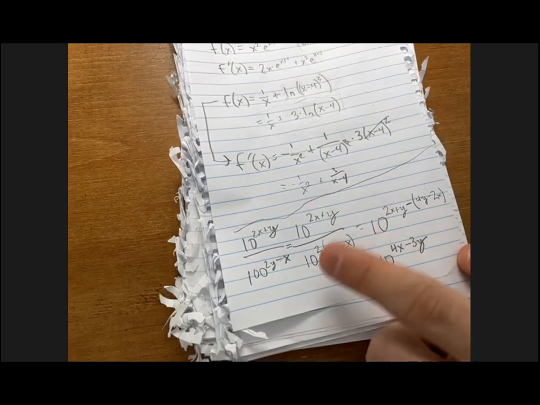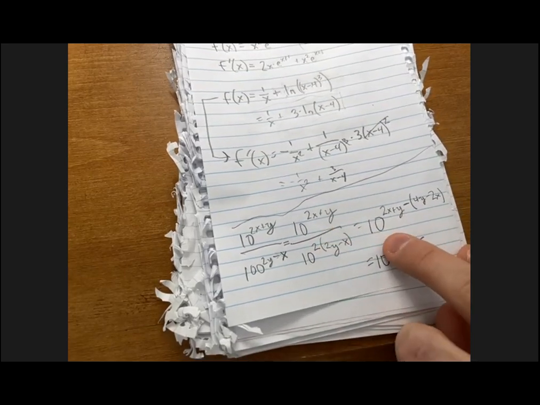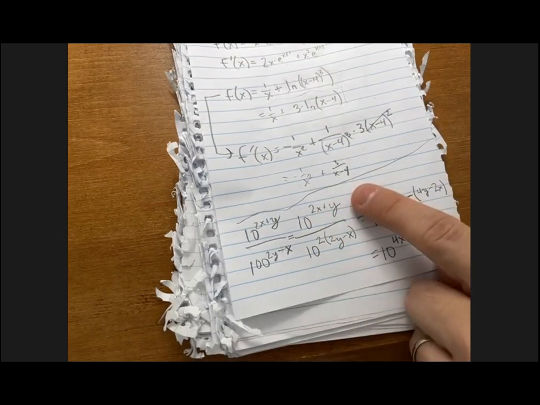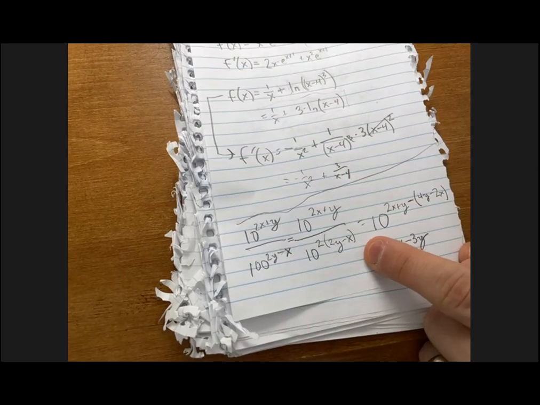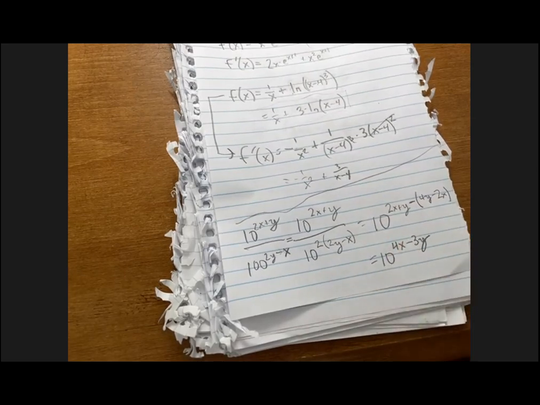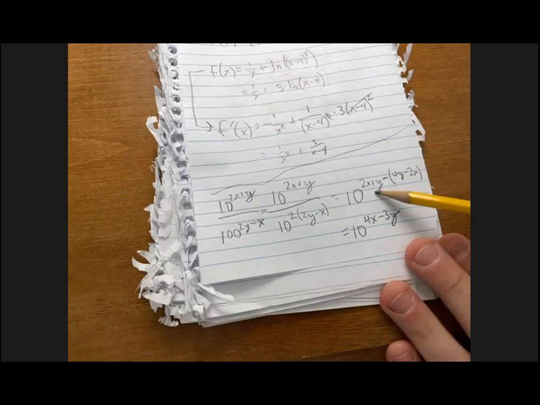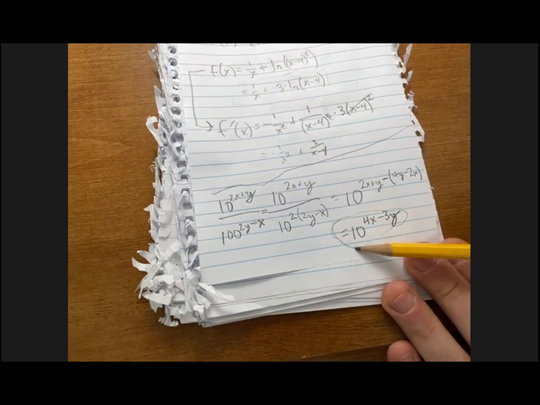And then to get from here to here, I said, well, when I have 10 raised to a power divided by 10 raised to a power, it's like I'm taking the top power and subtracting the bottom power from it. For the same reason, if you had 10 to the 4th divided by 10 to the 3rd, it would be equal to 10 to the 4 minus 3, which is 1, 10 to the 1st power. So I did that here. I got this thing, and then I combined the x's and y's, and I got this. Did anybody else get that answer too?